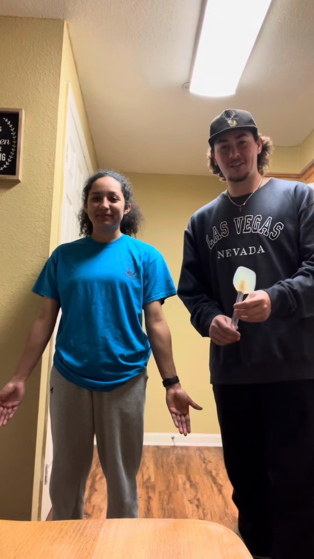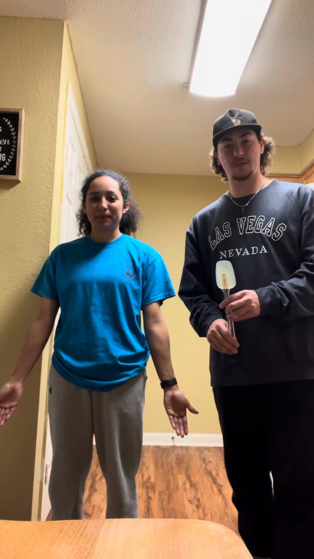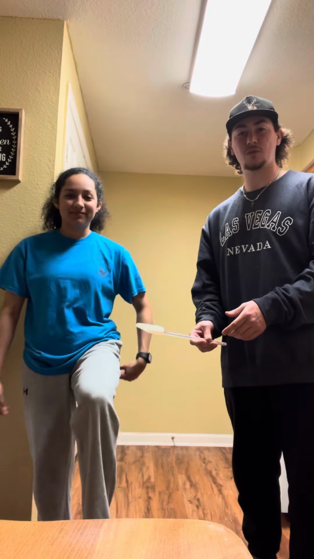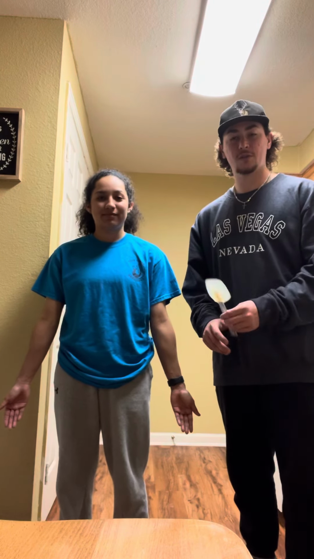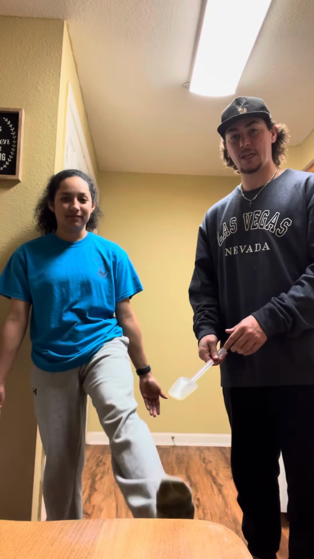The next term I want to talk about is proximal. Proximal meaning closer to the point of attachment. So for Viviana, her knee is proximal to her hip. The next term I want to talk about is distal. Distal meaning further away from the point of attachment or going away. So for Viviana, her foot is distal to her hip.